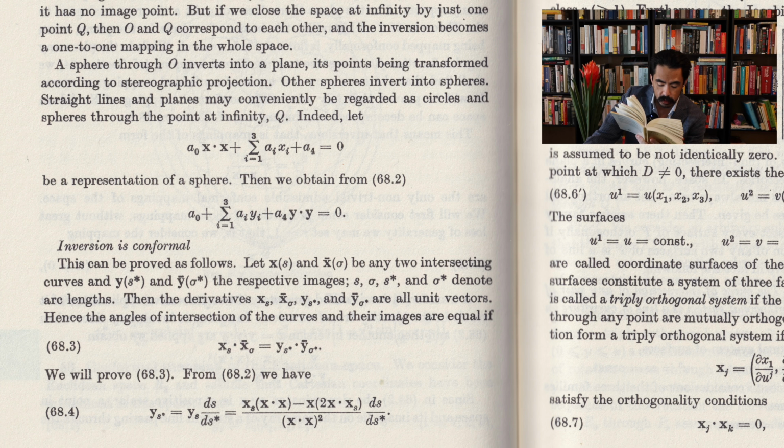Hence, the angles of intersection of the curves and their images are equal if the scalar product of vector x sub s with vector x bar sub sigma is equal to the scalar product of the vector y sub s star with the vector y bar sub sigma star. And we will prove this statement.